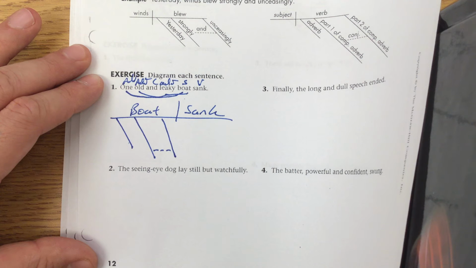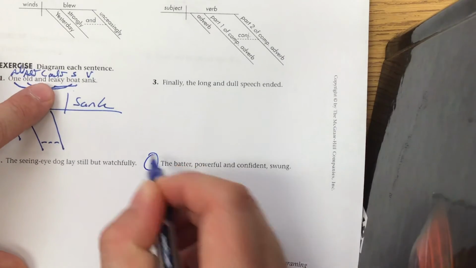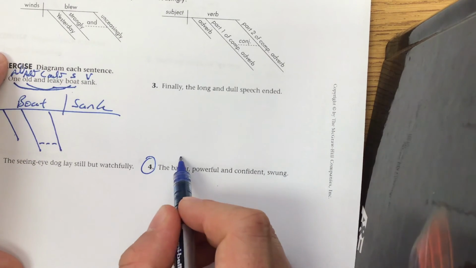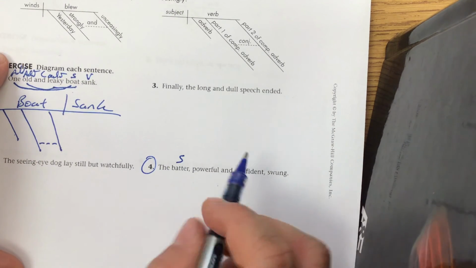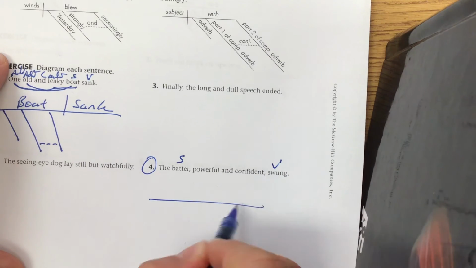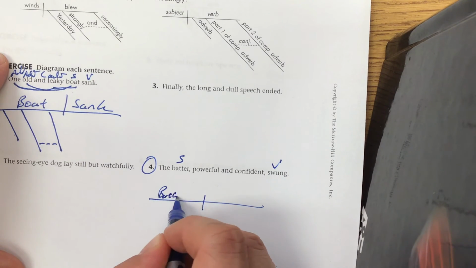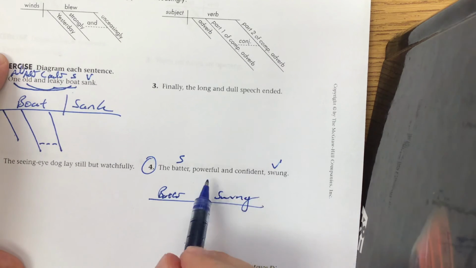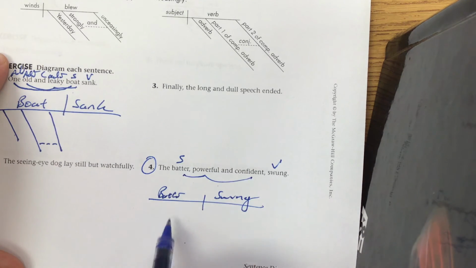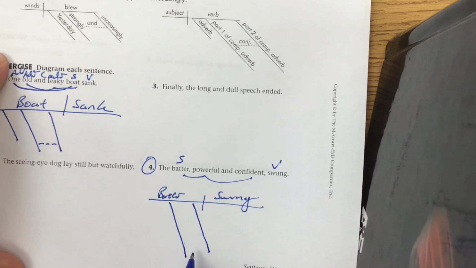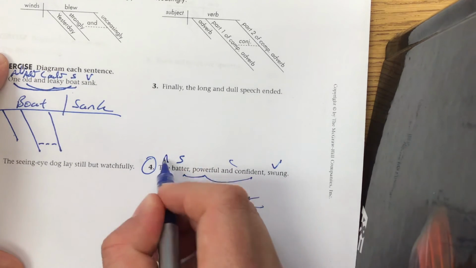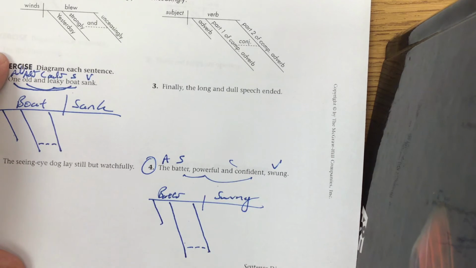Let's see. Let's do another one. Let's do number 4. The batter, powerful and confident, swung. Batter is my subject, so like baseball, batter. Swung is my verb. Batter, swung. Powerful and confident modify the batter. So they go under here, powerful, confident, and are joined by that conjunction and. The is an article that modifies batter.